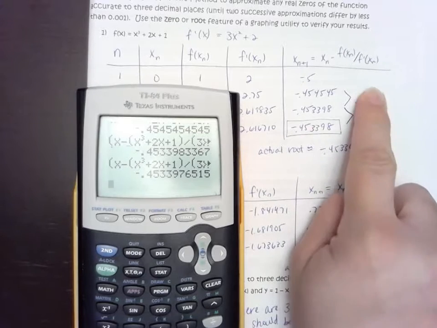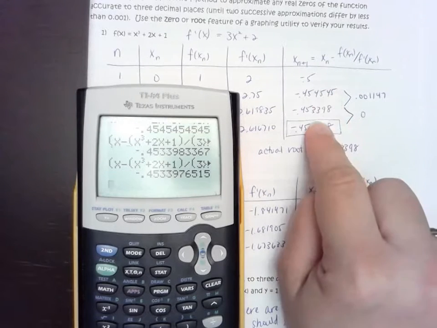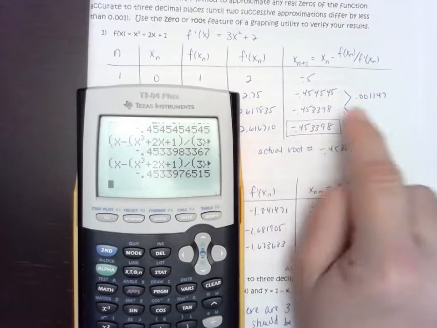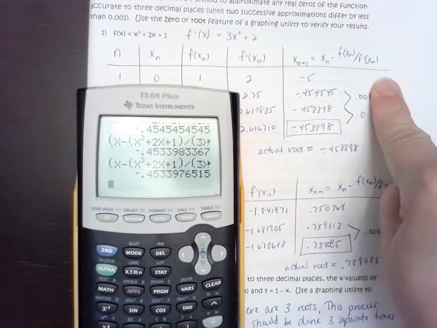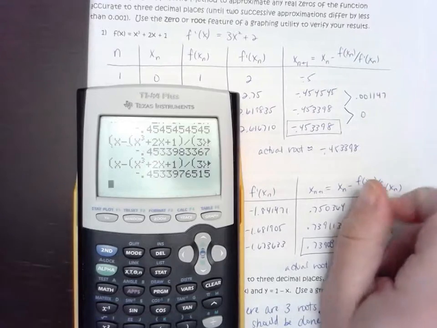Now you'll notice these numbers to the right. The difference between these two numbers was that. I need to keep going until the difference is either 0.001 or less. This was slightly more than that, so I kept going.